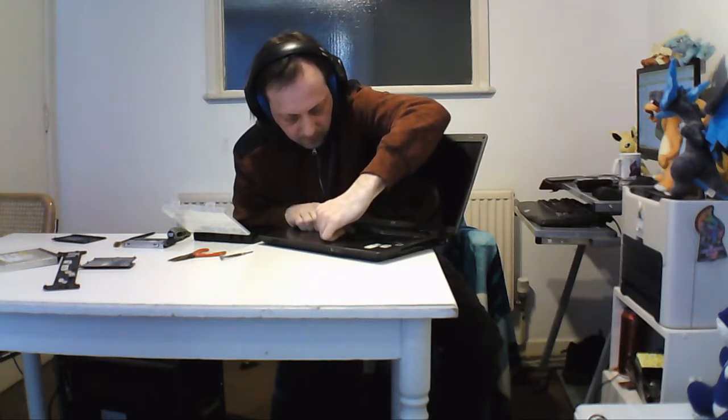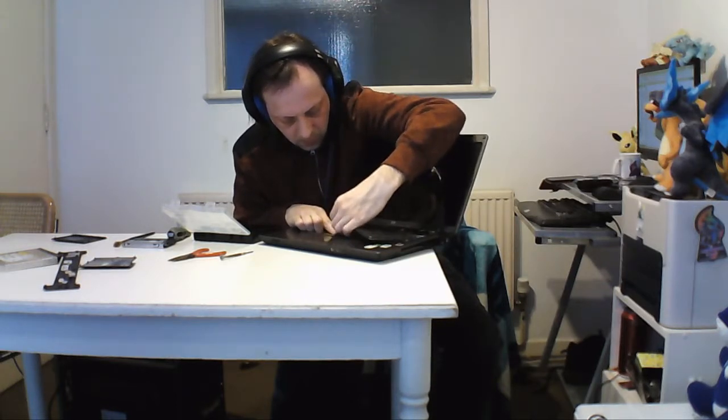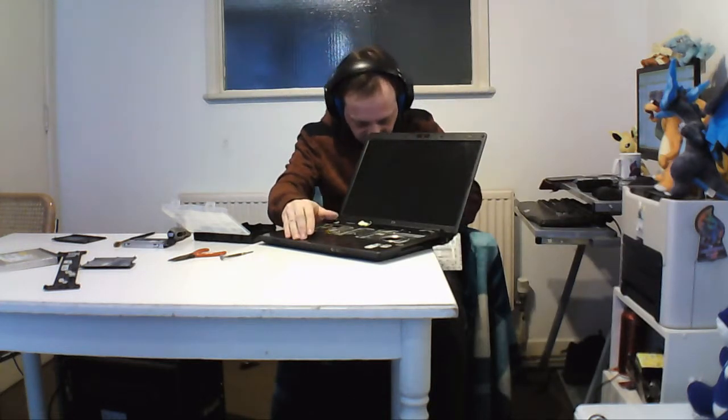I see what this does now. Excuse me. I've got to make sure this goes in right because this is the only bit that holds on the keyboard. Don't ask.